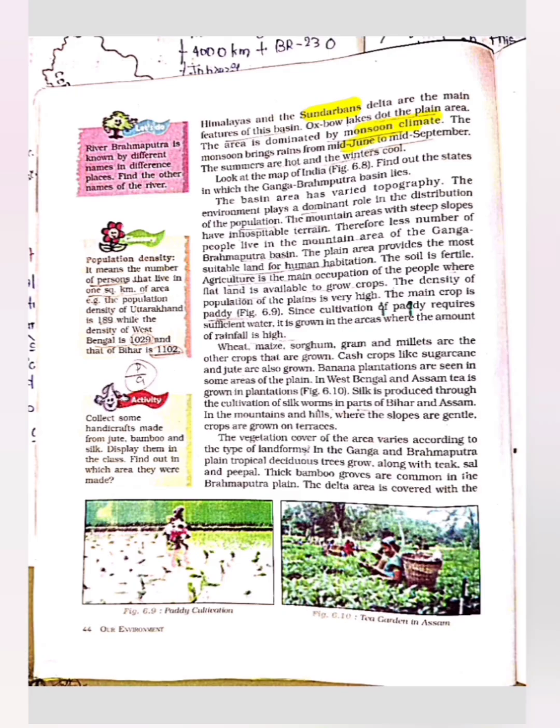The environment plays a dominant role in the distribution of the population. According to the climate, there is a difference in the population. The mountain area, which also lies in the subtropical region, with steep slopes, has inhospitable terrain. Inhospitable terrain means it is not suitable for living. Therefore, fewer people live in the mountain area of the Ganga-Brahmaputra basin.